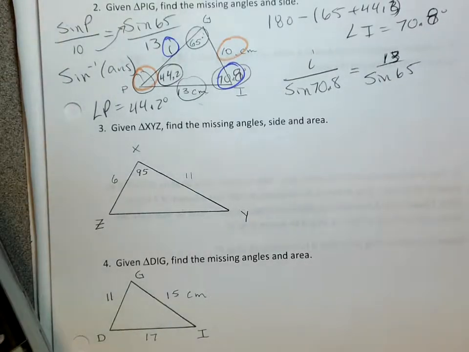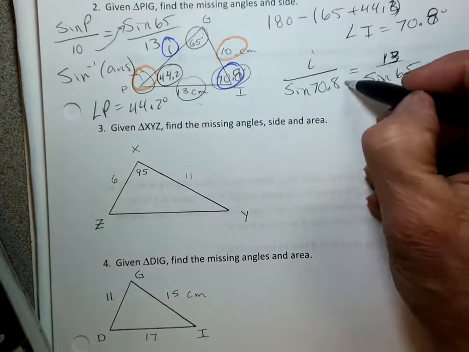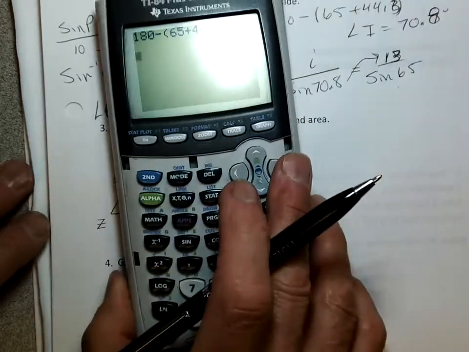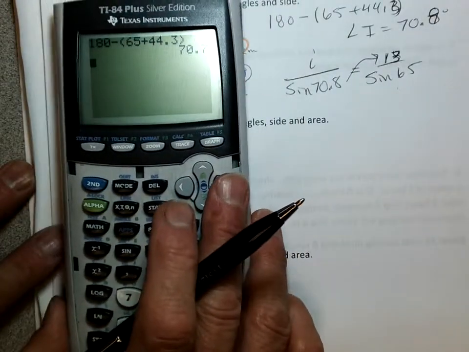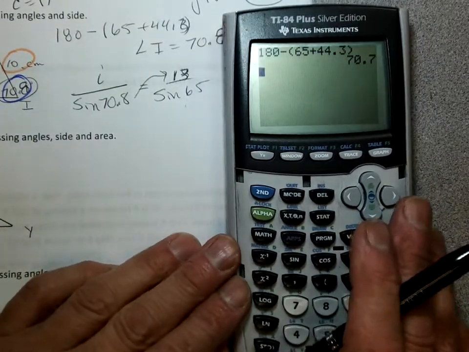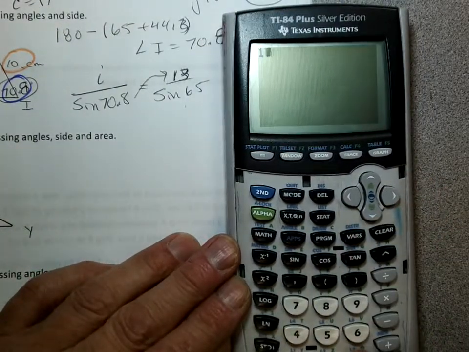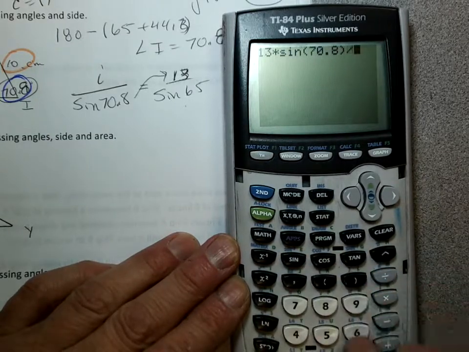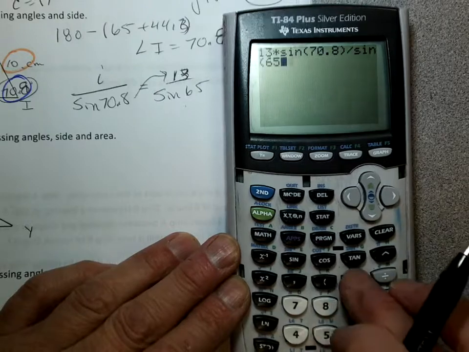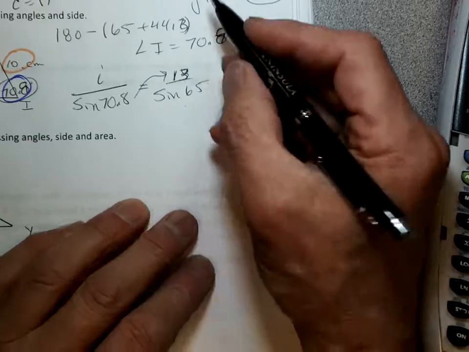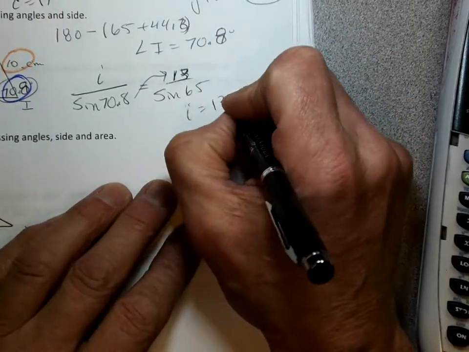Okay. I'm not finding an angle, so I will not push the sine inverse, but I will just multiply that up there, right? So I'm going to go on my calculator. Oh, you guys can see it there. Kind of see it. Slide that. There we go. There you can see it there. Kind of. A little bit of glare. So I'm just going to go 13 times the sine of 70.8 divided by the sine of 65. And you can answer about 13.54. Okay. So little i is about 13.5.